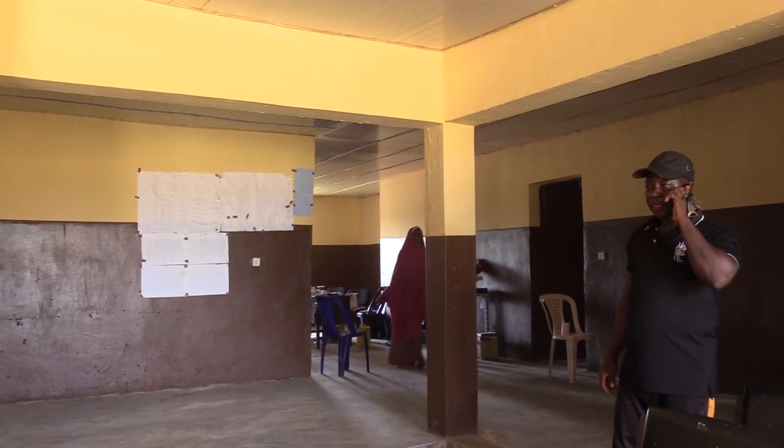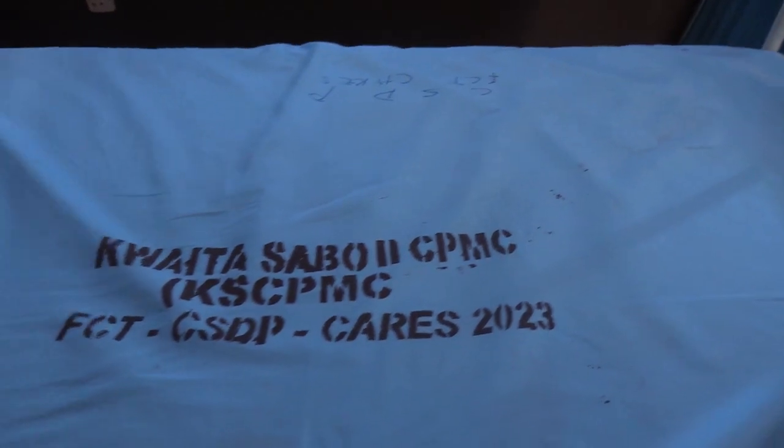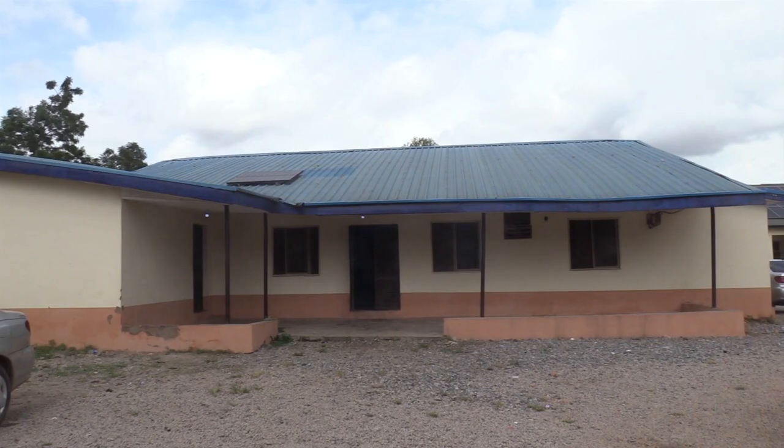Our children normally go to Naharati Sabo Primary School, although it's far from here. But now there is this new primary school, and the school is very close to our community here. The health deficit had become worrisome until this intervention, which has boosted the hope of many.